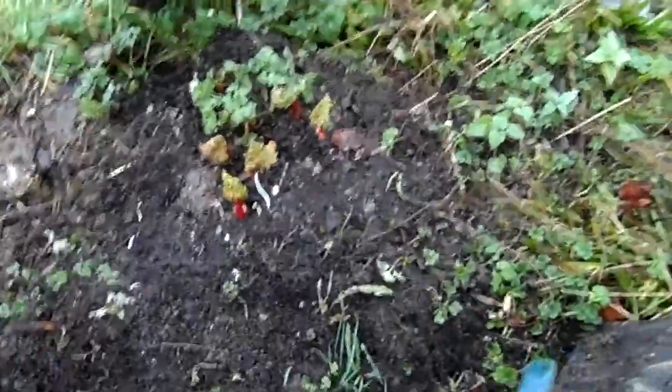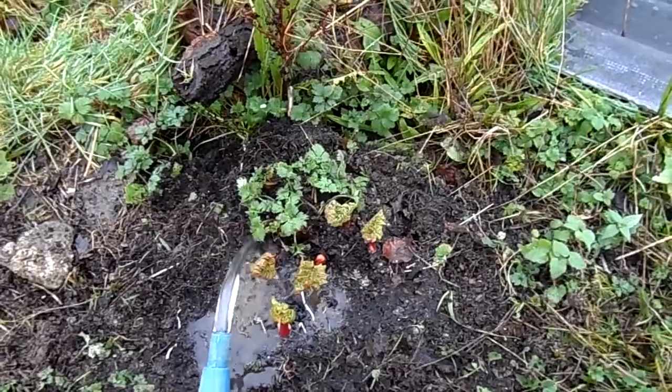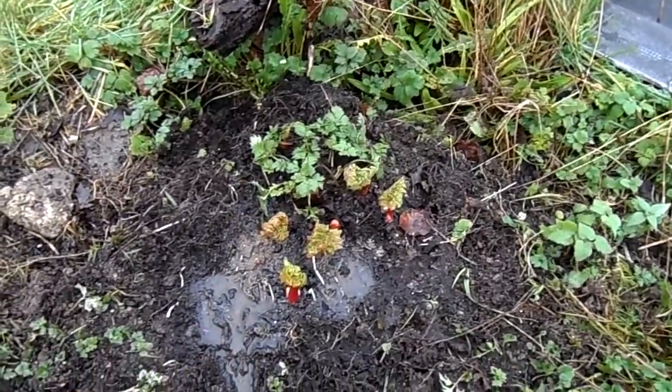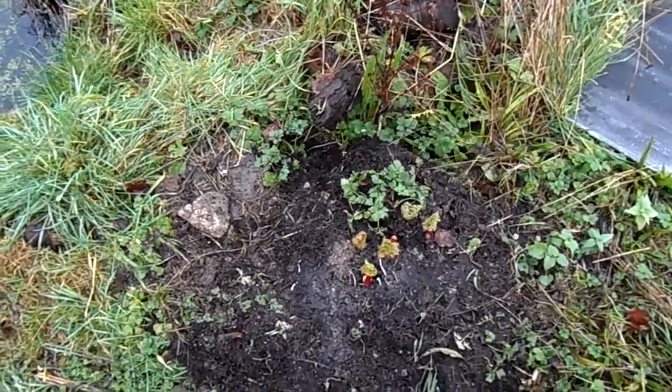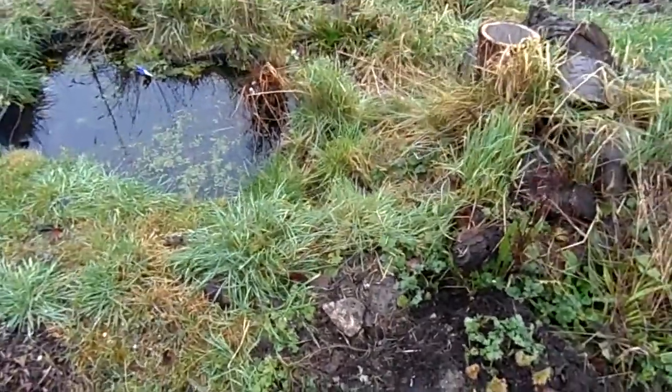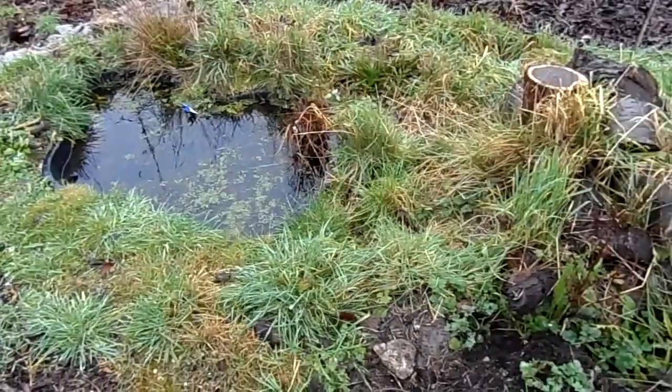And even though it's so wet, you have to remember to just give everything a good water in to get rid of the air bubbles, the air pockets, and so the roots have good contact with the soil. When creating a food forest, you have to think of this system as a whole.